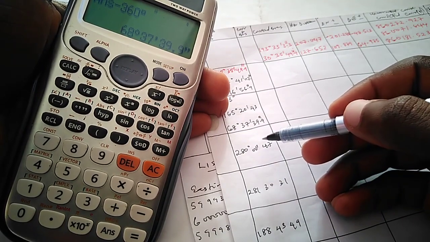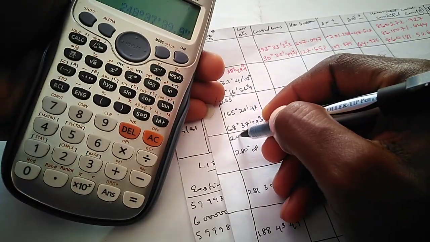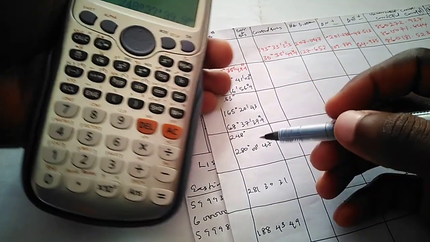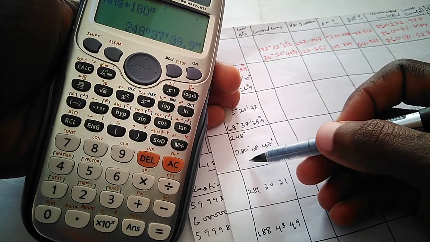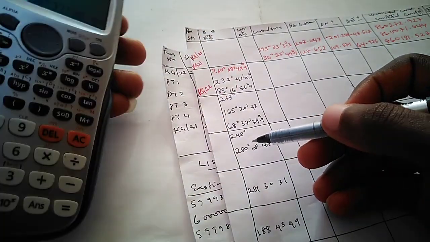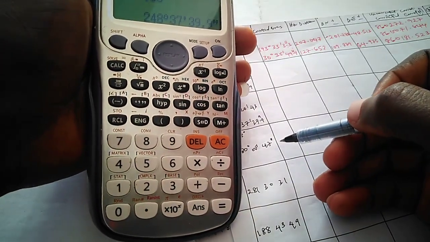So how do we get the back bearing for the next station? The back bearing for the next station is simply plus 180. So we have plus 180 degrees, we have 248 degrees. So remember that back bearing plus observed angle gives you your forward bearing, and the observed angle here is 280 degrees 00 minutes 47 seconds.